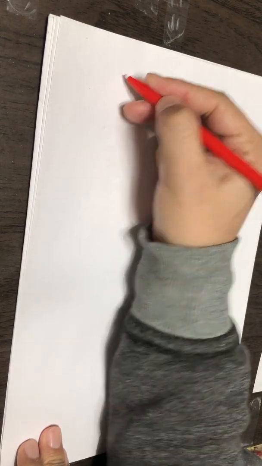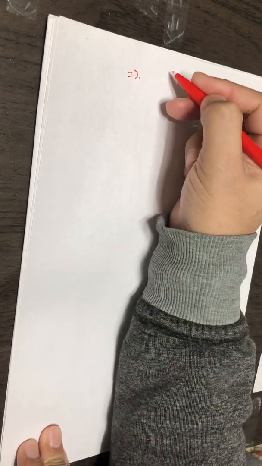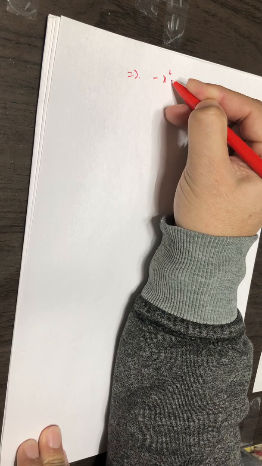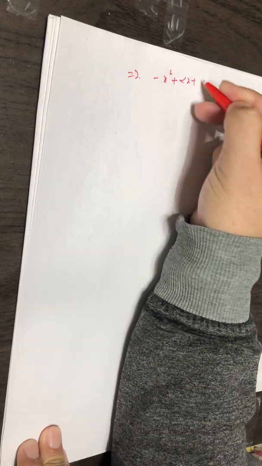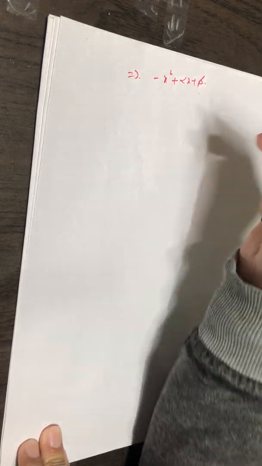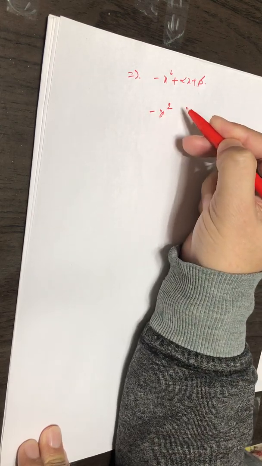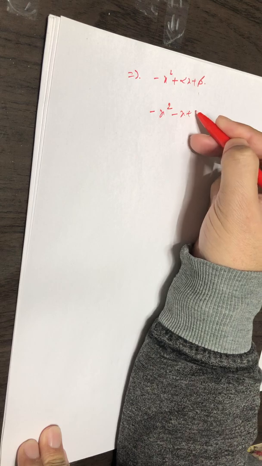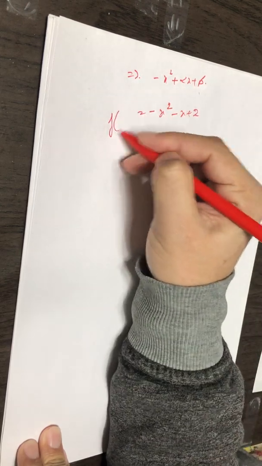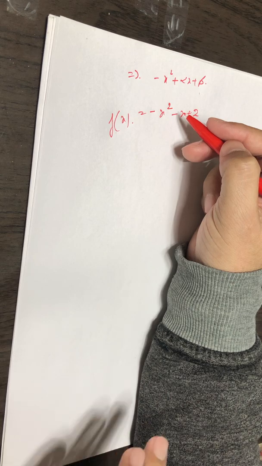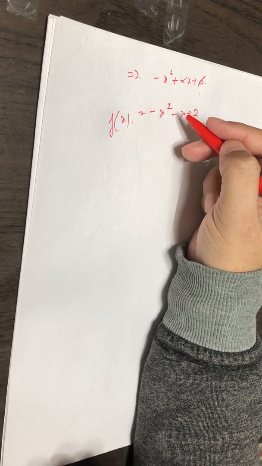So our equation, which was given as minus x square plus alpha x plus beta, so we put the values of alpha and beta. The value of alpha was minus 1 and beta was plus 2. So let us suppose this is equal to f of x, and in this case we are going to find out the greatest value or least value.